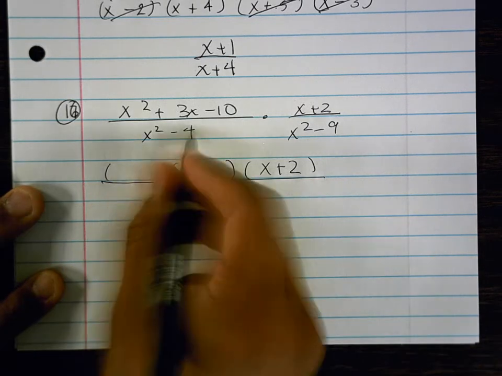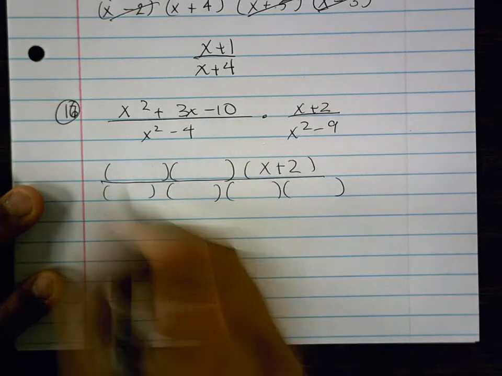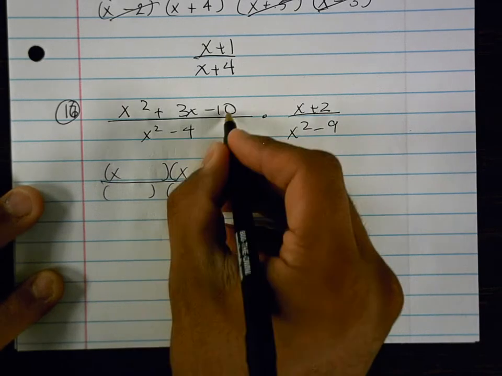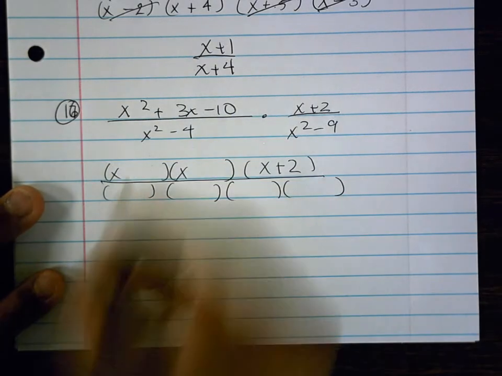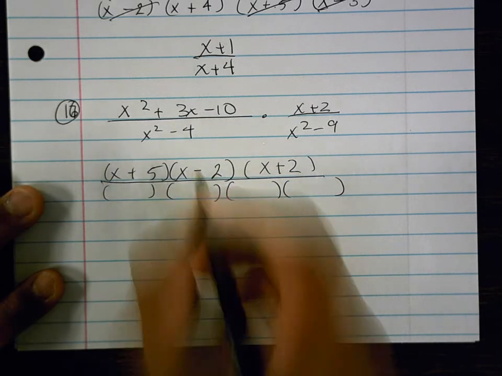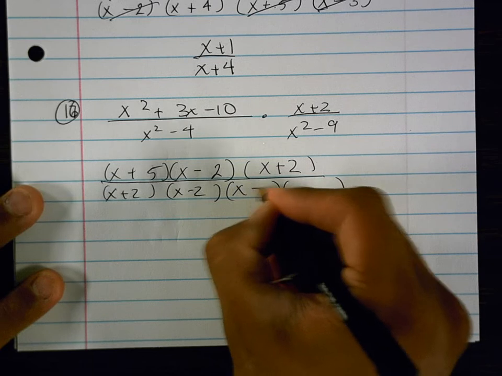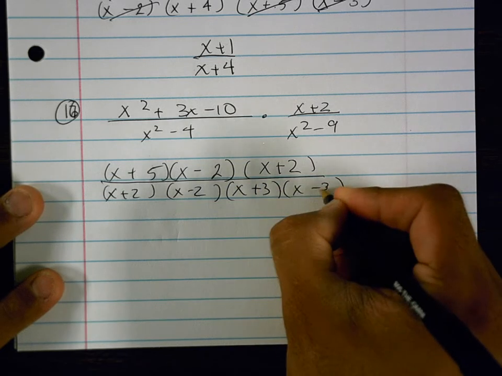I'm going to factor this bottom one. That's a difference of squares, and this one's a difference of squares. Okay, so what multiplies to 10 and adds to 3? It's going to be 5 and 2. And it adds to a positive, multiplies to a negative. x plus 2, x minus 2, x plus 3, x minus 3.